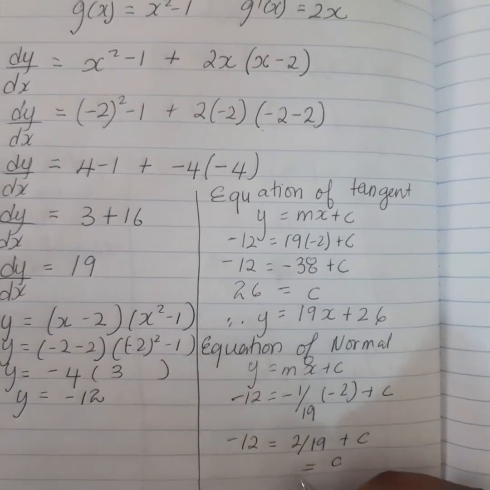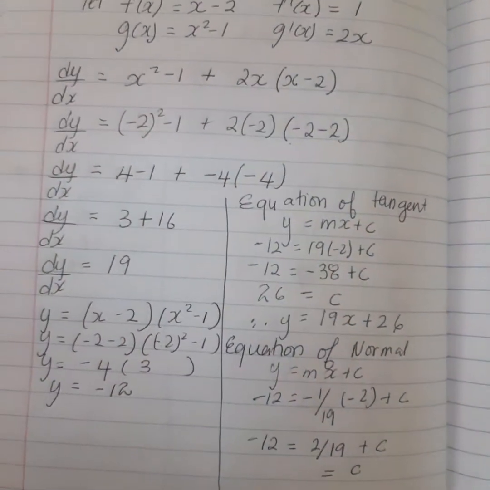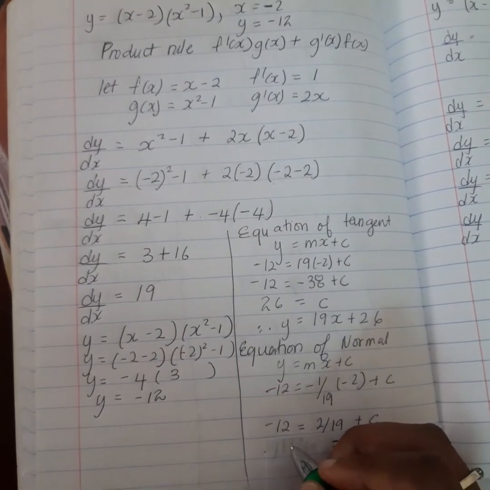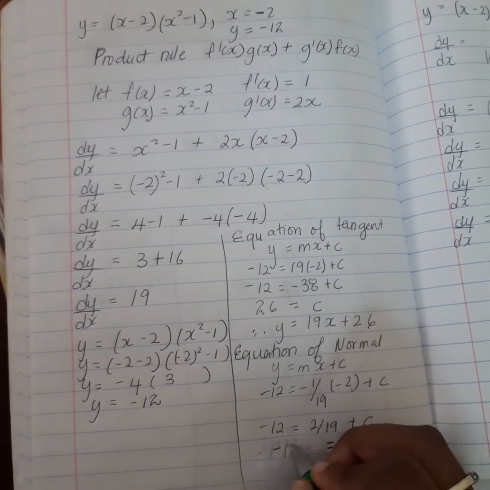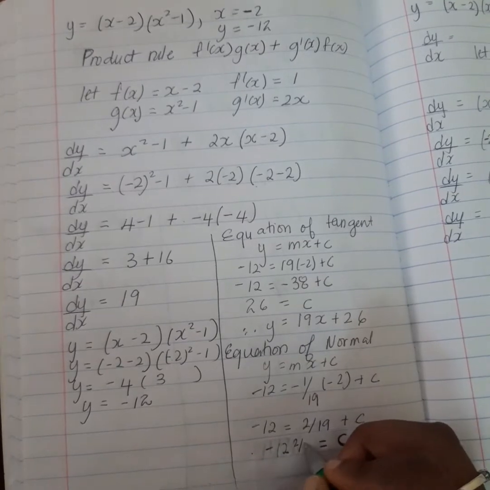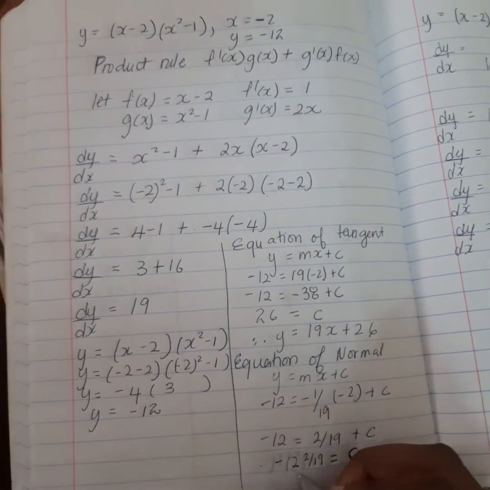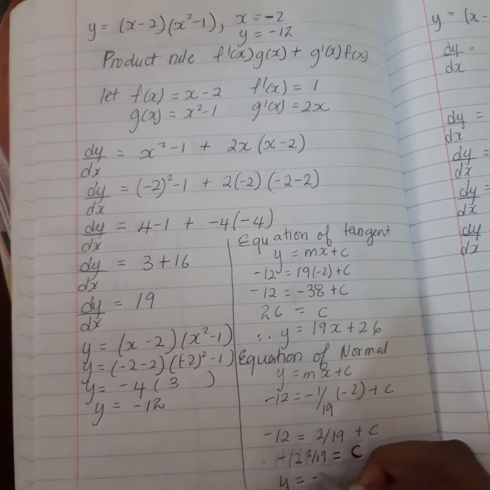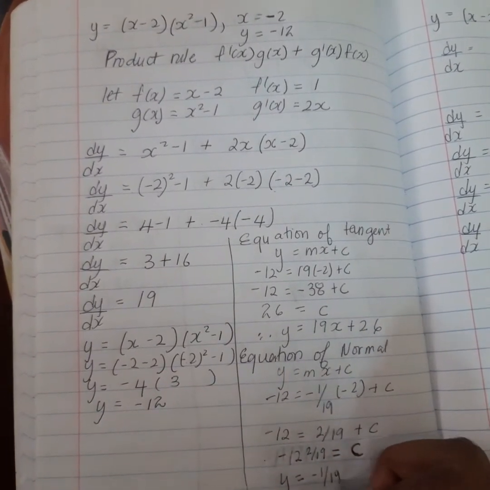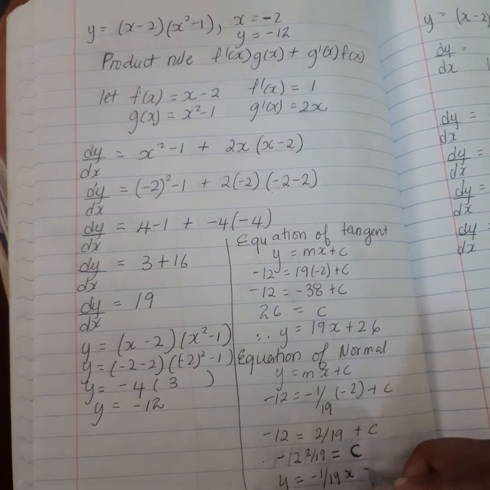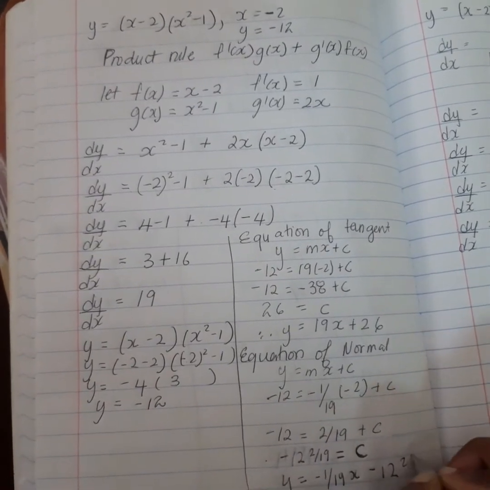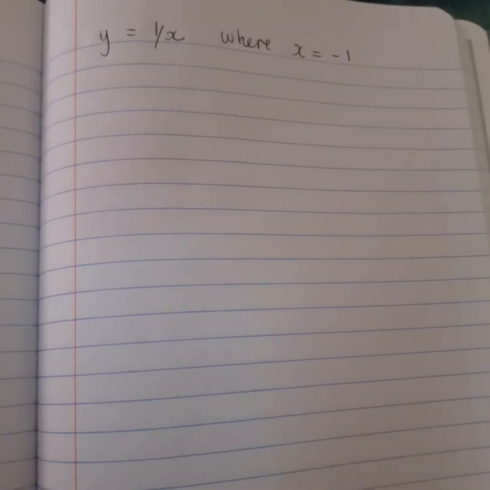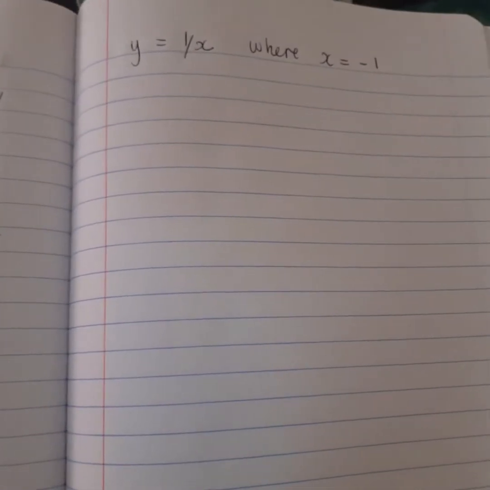C is therefore equal to minus 12 minus 2 over 19, which is minus 12 and 2 over 19. So our equation of the normal is y is equal to minus 1 over 19 x minus 12 and 2 over 19. Here we have our final example for today.